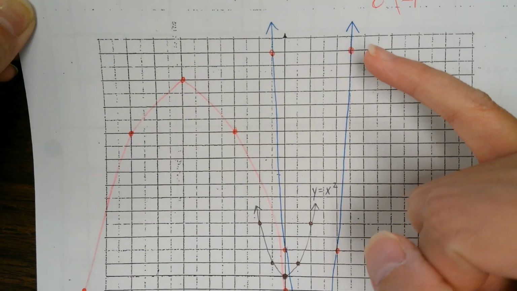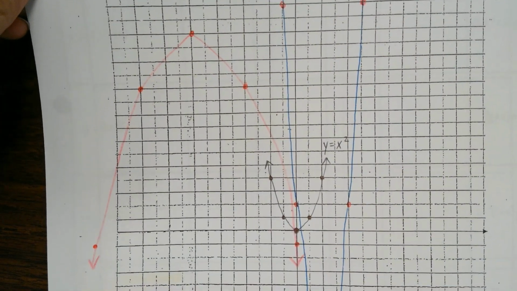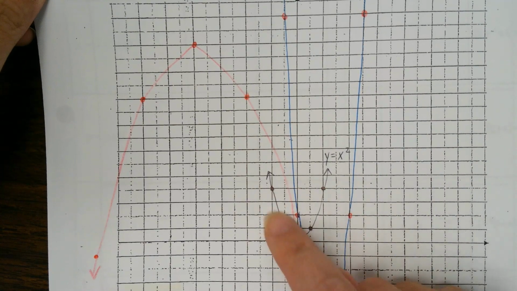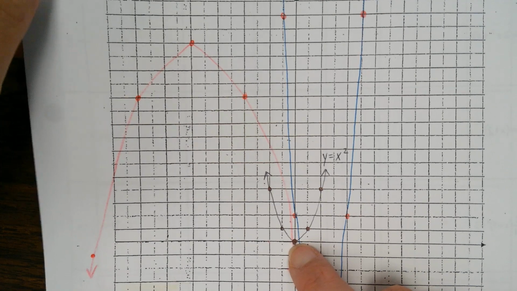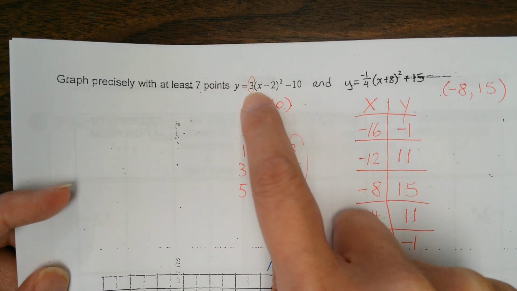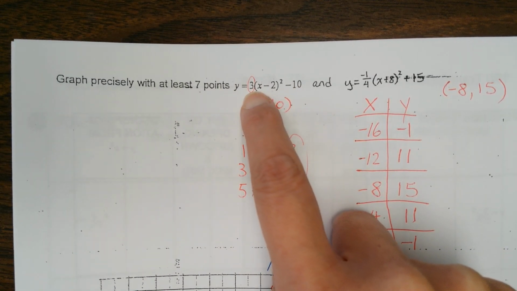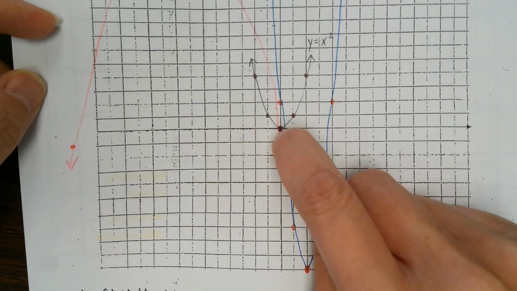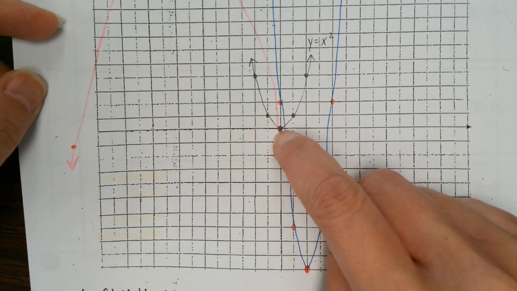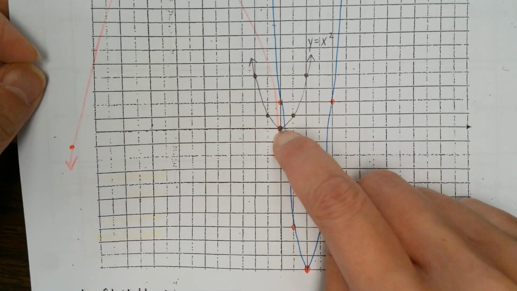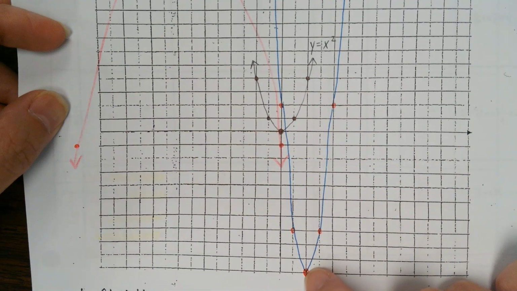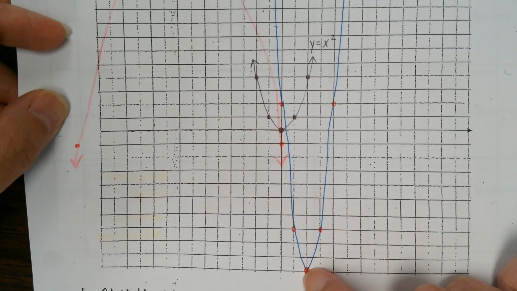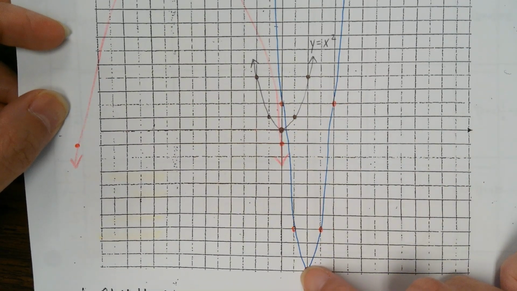Okay. Second method, let's say I want to do the transformation method. So this is y equals x squared, which is the original parabola. Now looking at this equation, I know that each of the points I have to go through these transformations. So my point right here, 0, 0, 0 times 3 is 0. And then I'm going to move it over to the right by 2. And then I'm going to move that point down by 10. And so therefore, there's my point. This point shifted to here.